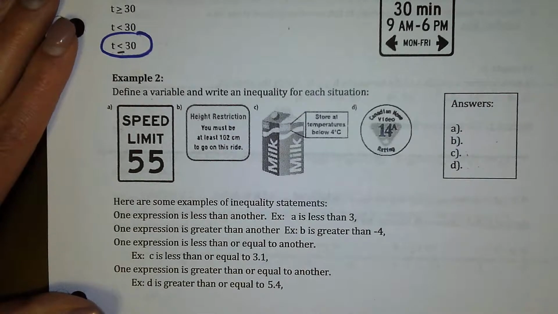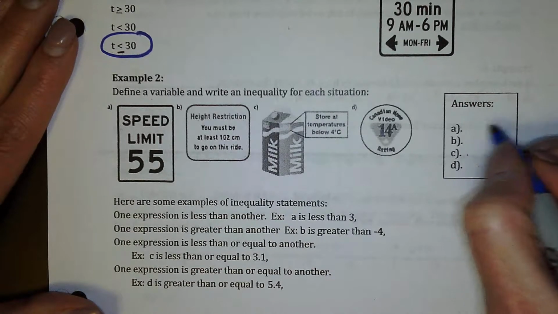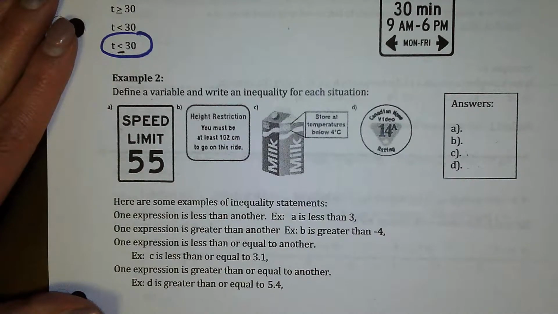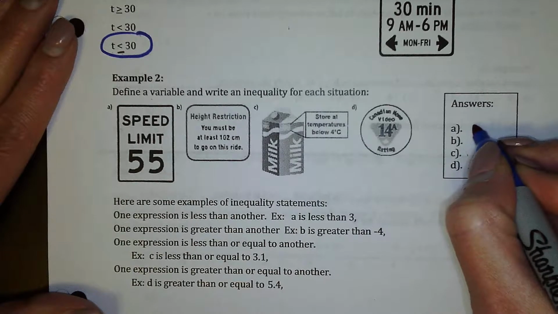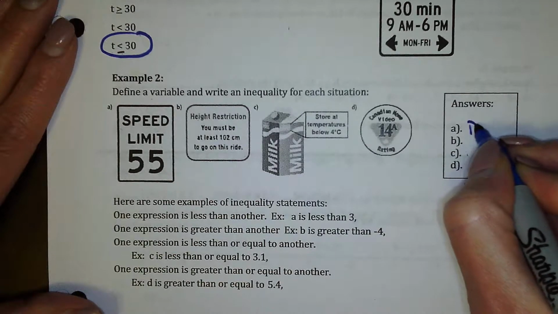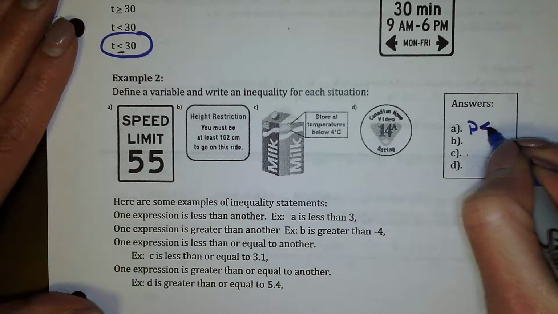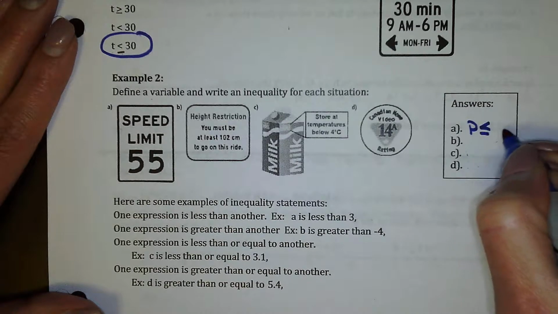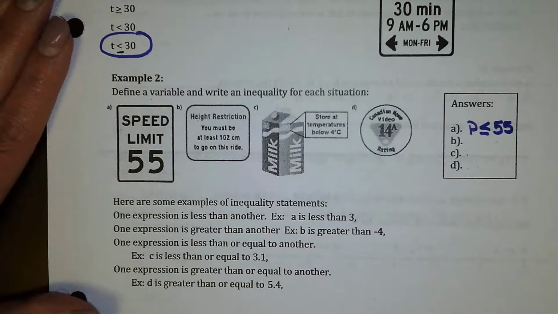So if we wanted to represent that our speed cannot be any greater than 55, it must be less than. If I use an S, it's going to get confusing and look like the 5. So I might use a P and say that my speed must be less than or equal to 55. Okay?